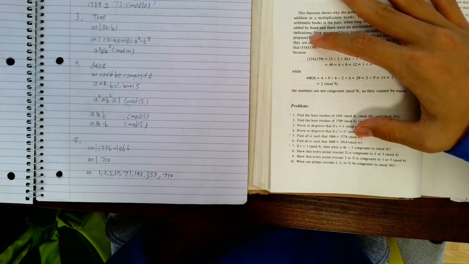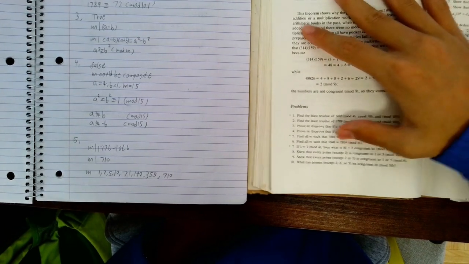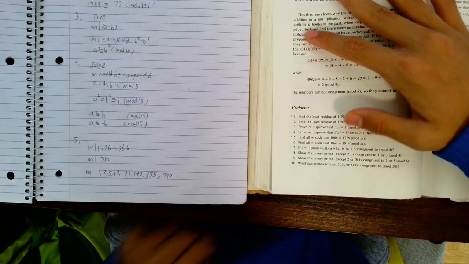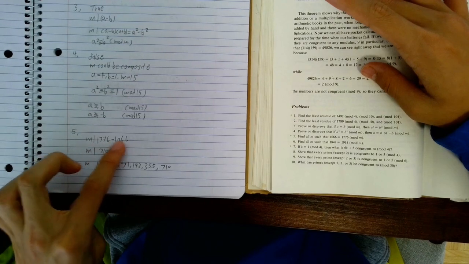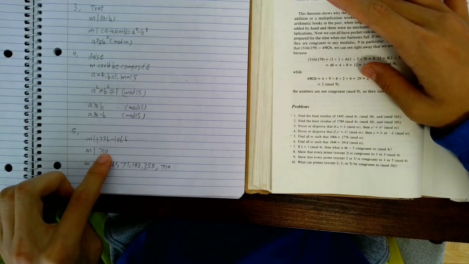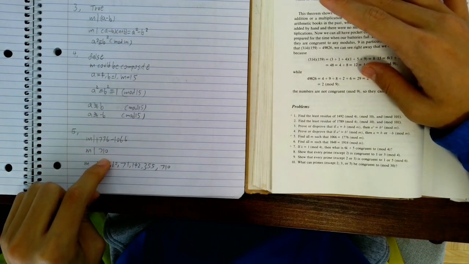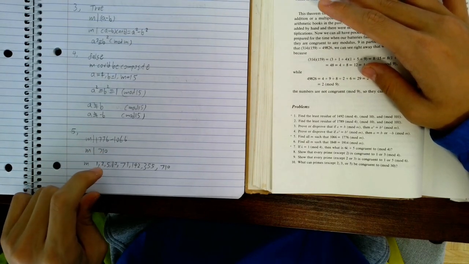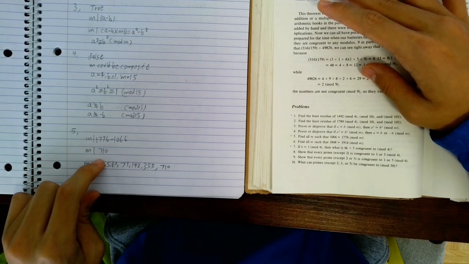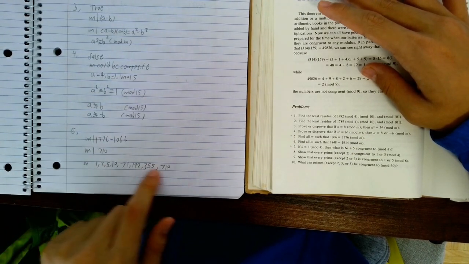And for 5, finding all M such that those congruences exist. Okay, so M must be a divisor of this, and after we simplify, we get 710. And all of the factors of 710 are here.